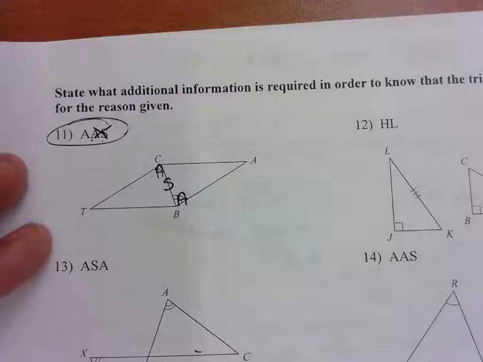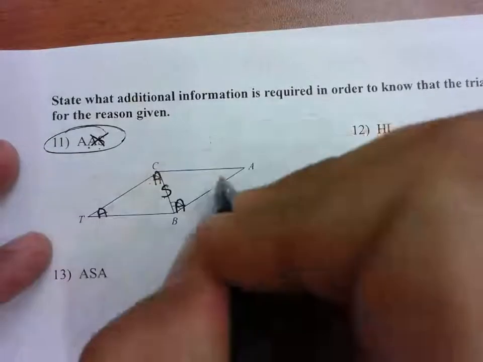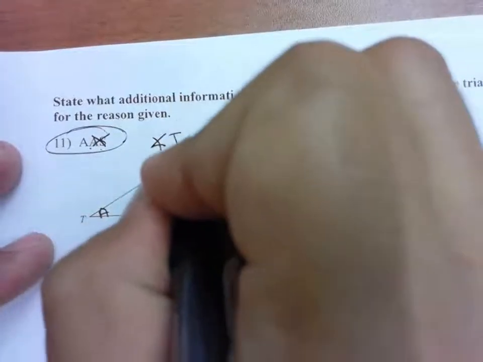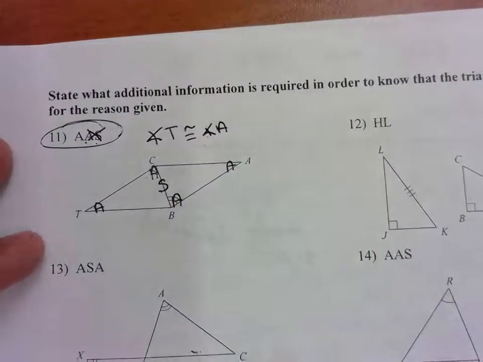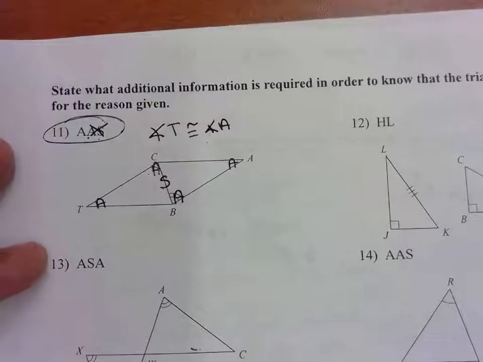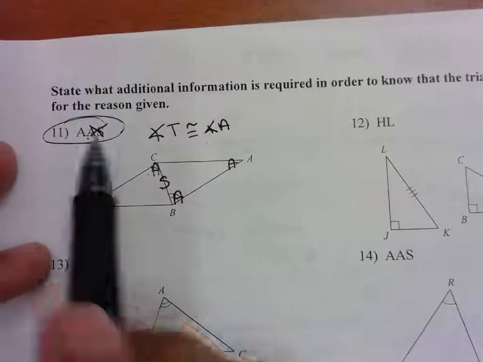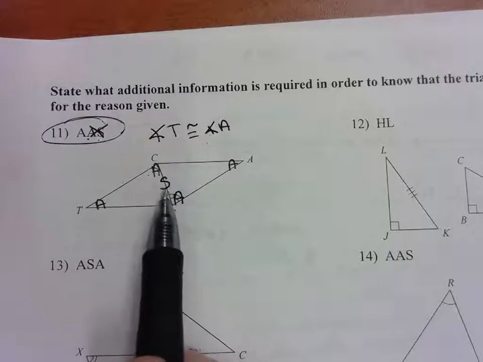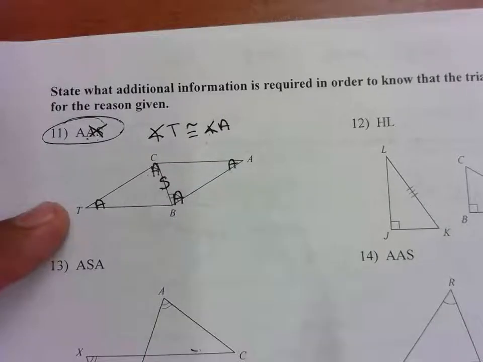T and A. This angle and that angle. So your answer is going to look like this. Angle T is congruent to angle A. That is the information you are missing. They told you angle, angle, side. They gave you the angle touching the given side. They gave you these two. You had to find the third angle that was not touching this side, which only leaves one other angle. Angle T and angle A.